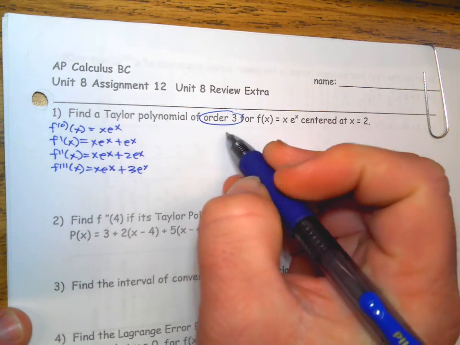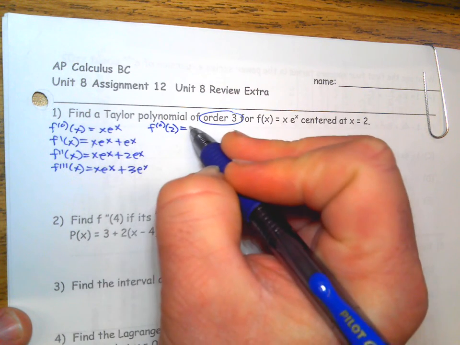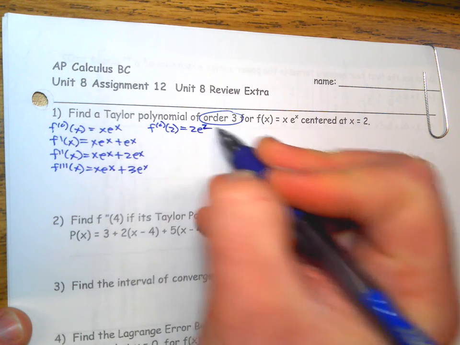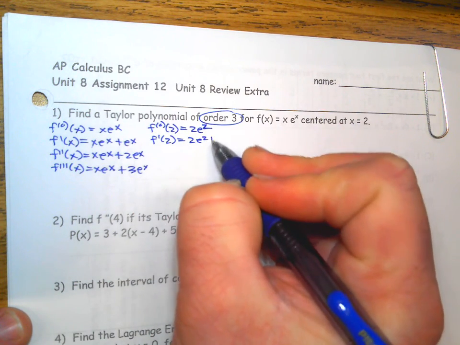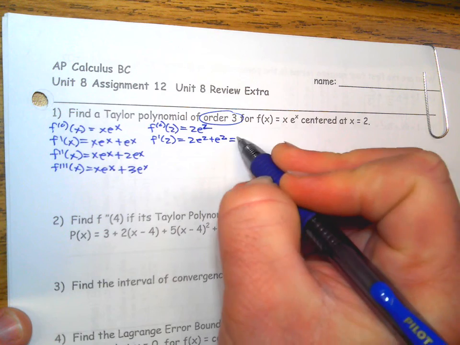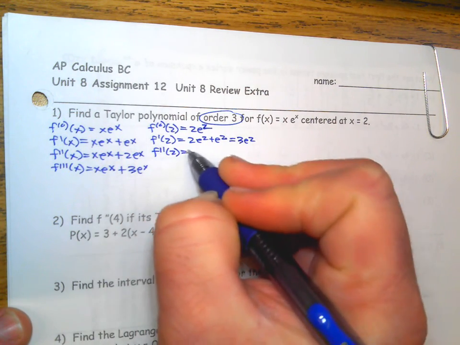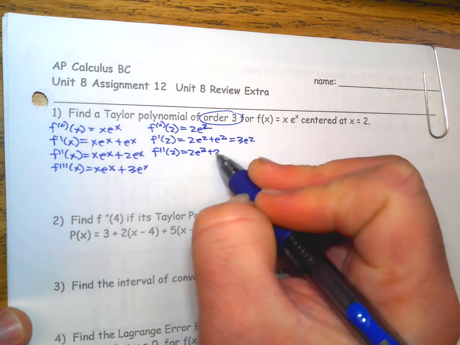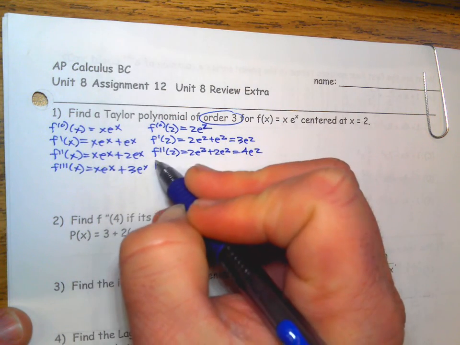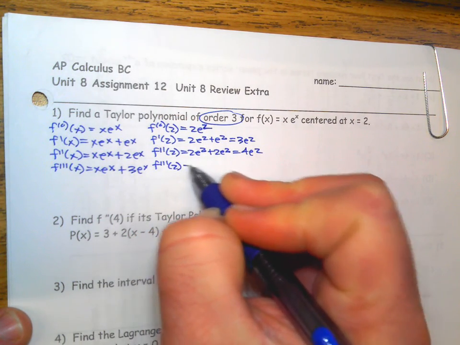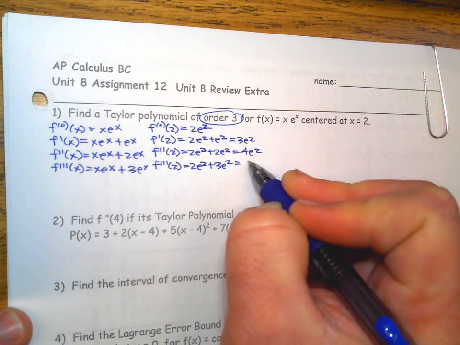So then we're going to plug 2 into these. 2e to the 2. 2e to the 2 plus e to the 2 gives you 3e to the 2. 2e to the 2 plus 2e to the 2 gives you 4e to the 2. 2e to the 2 plus 3e to the 2 gives you 5e to the 2.